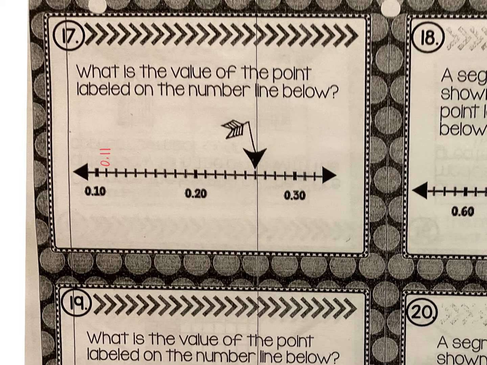What comes after 11 hundredths? 12 hundredths. And then what? 13. 14 hundredths. 15 hundredths. 16 hundredths. 17 hundredths. 18 hundredths. 19 hundredths. They gave us 20 hundredths.